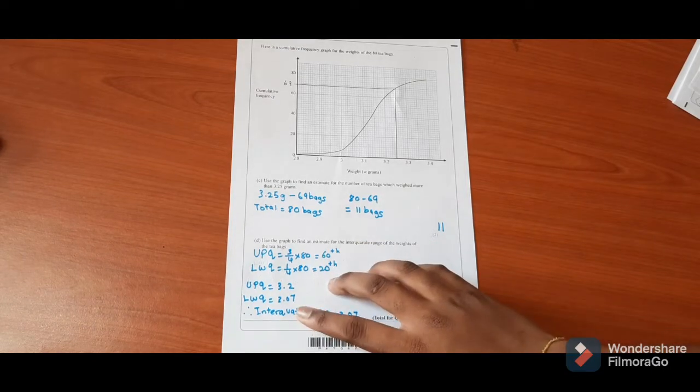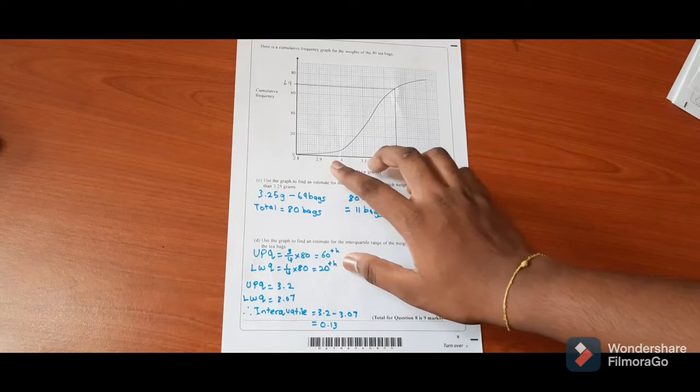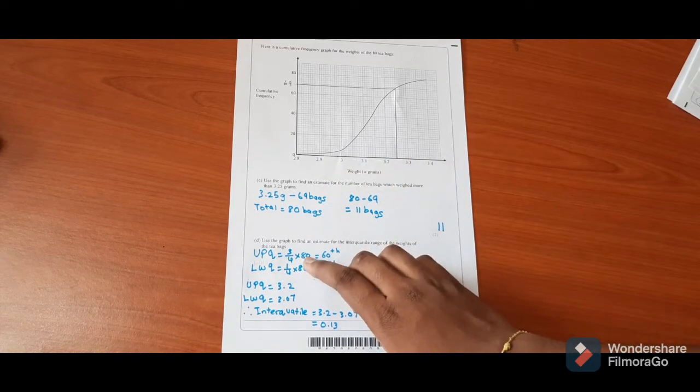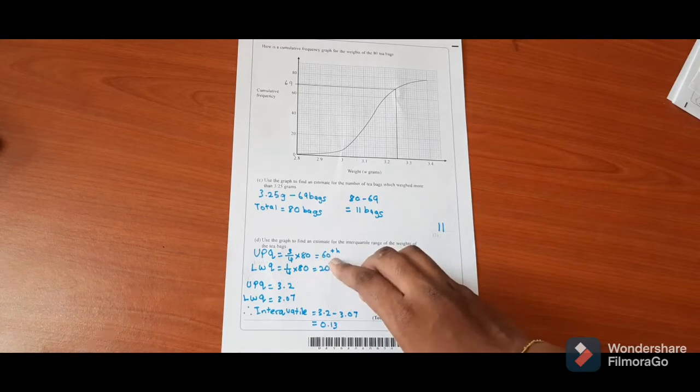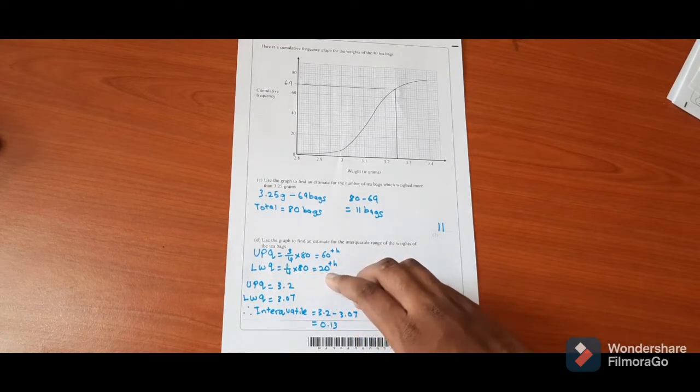Interquartile range is the upper quartile minus the lower quartile. To find the upper quartile, you've got to do this calculation first. Upper quartile is 3/4 times the total, which is the 60th term. Lower quartile is 1/4 times 80, which is the 20th term.